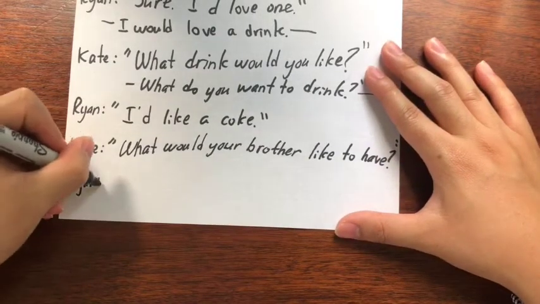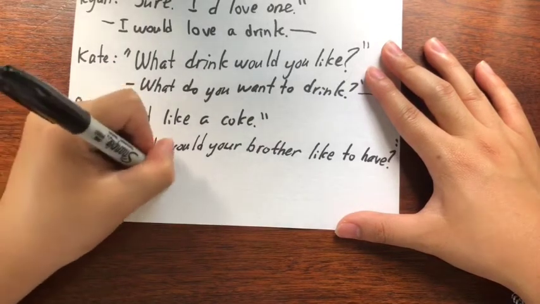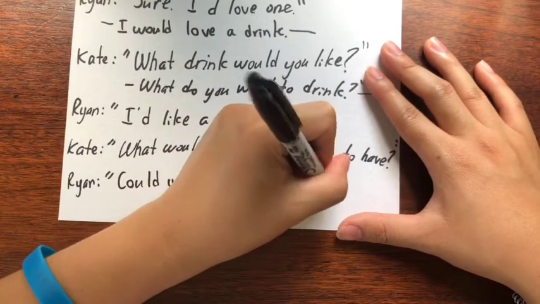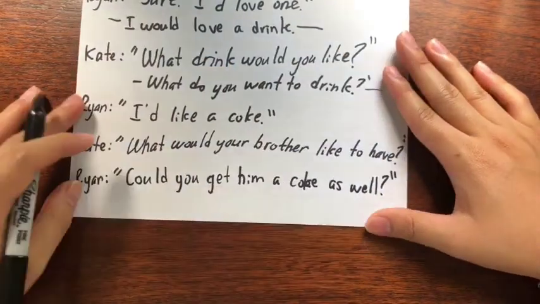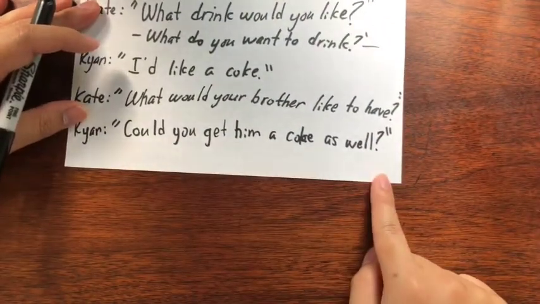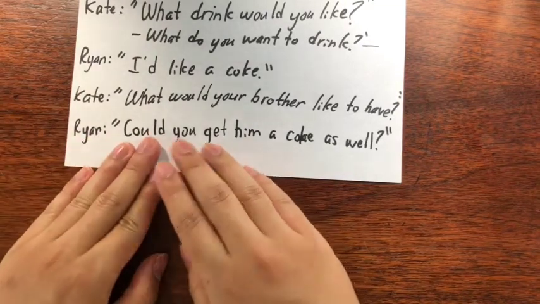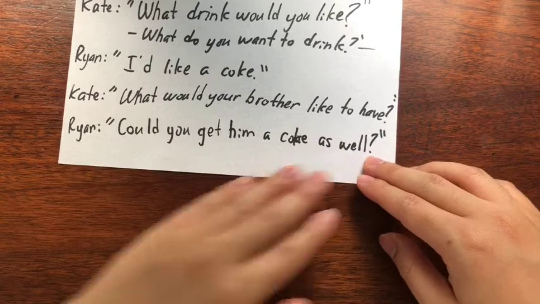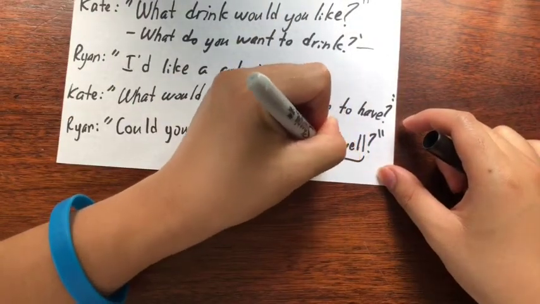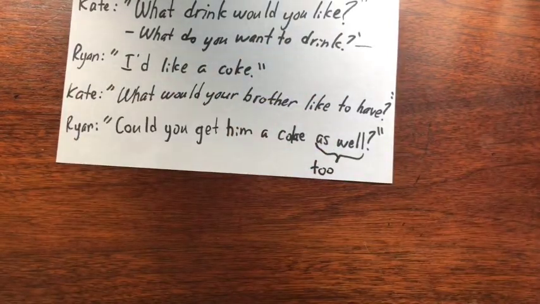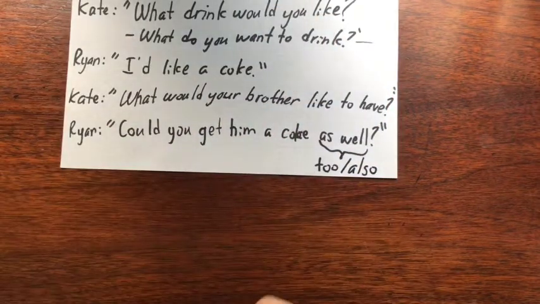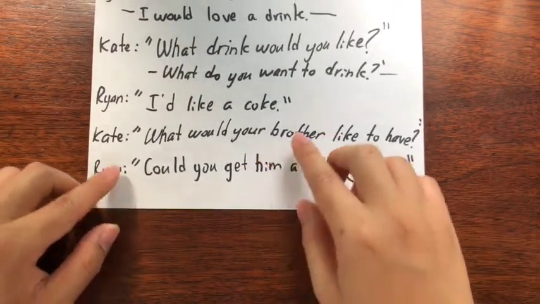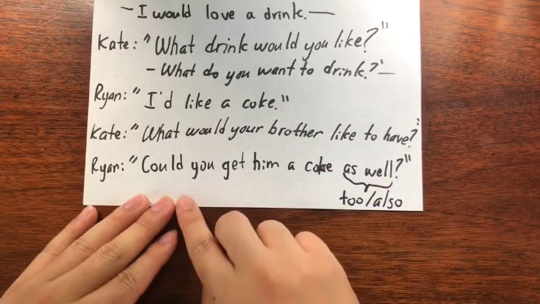Ryan says, could you get him a Coke as well? Ryan says, could you get him a Coke as well? So when we use could you, it's another way of saying can you. Can you get him a Coke as well? As well is another way to say too, or also. Could you get him a Coke as well? So, Ryan says that he wants to get 2 Cokes, 1 Coke for him and 1 Coke for his brother. So he says, could you get him a Coke as well?